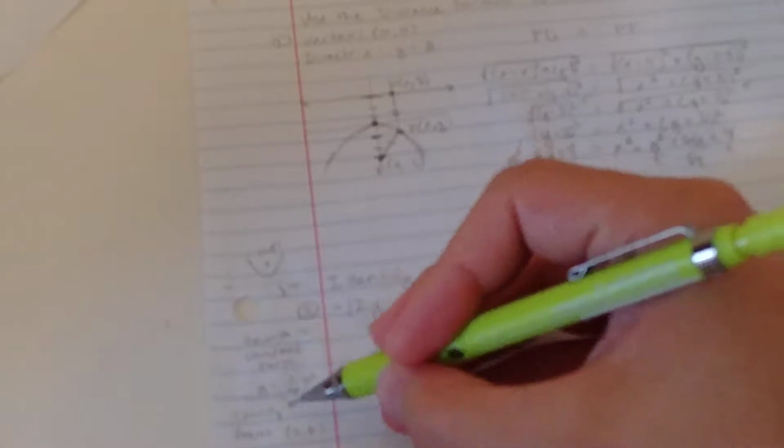Okay, now we want to find p. We want to set this equal to this. So let's put that over here. 1 over negative 12 equals 1 over 4p. Butterfly, or cross multiply. So 4p times 1 is 4p, and then negative 12 times 1 is negative 12. Divide by 4, and we get p equals negative 3. Ta-da!